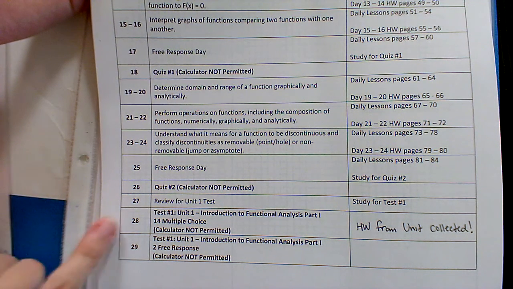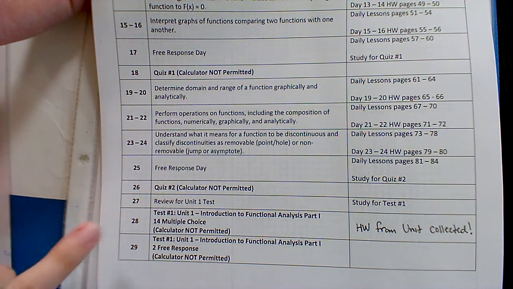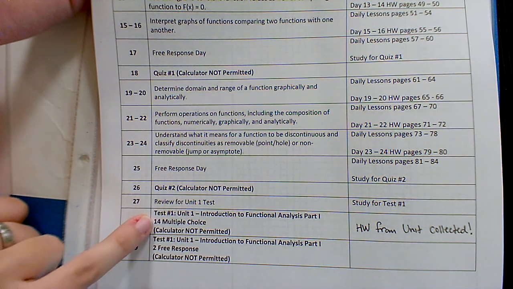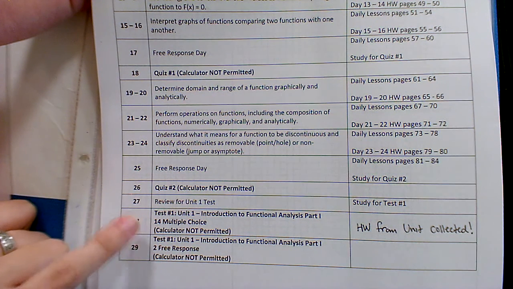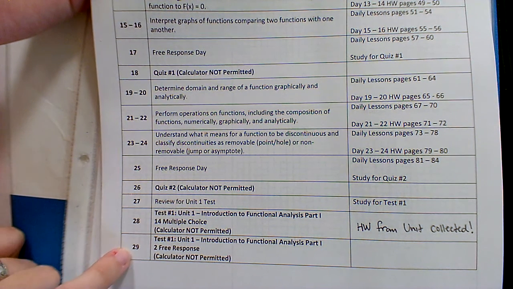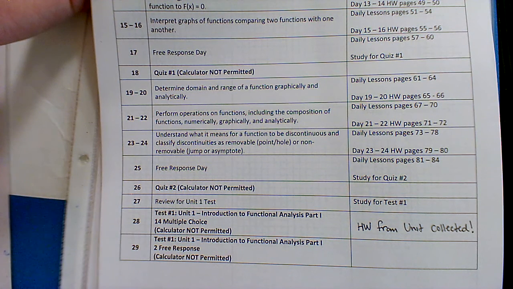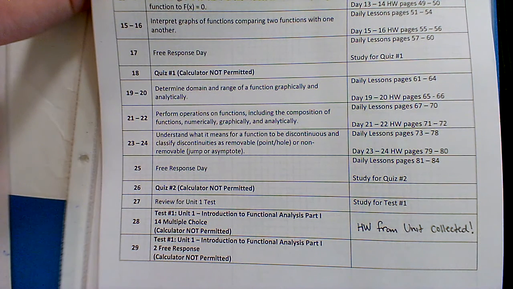For this unit test, I'm going to spread it over 2 days, just to make sure we have enough time. Notice how on the first day, you're going to have 14 multiple choice questions, letters A, B, C, or D, and you have to figure out which one it is. No calculator for that one. On the second day, you're going to have 2 free response questions, like the ones we go over on the free response day.